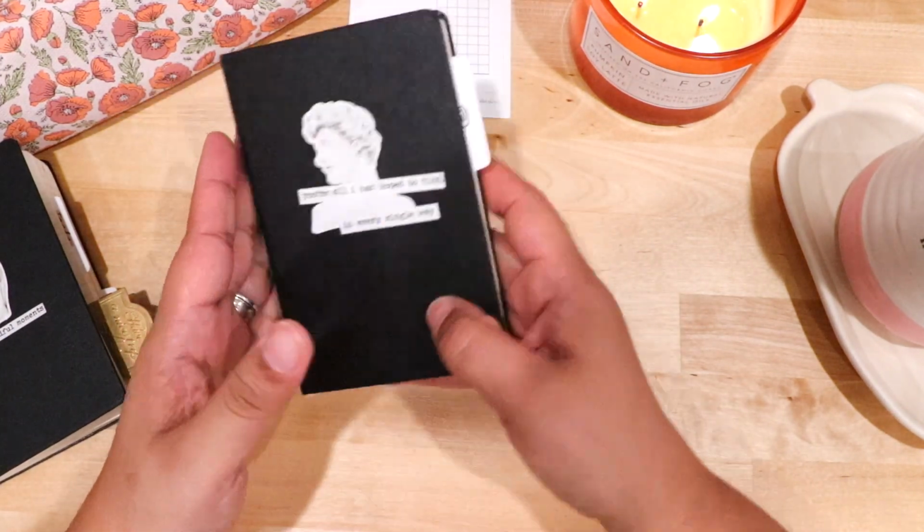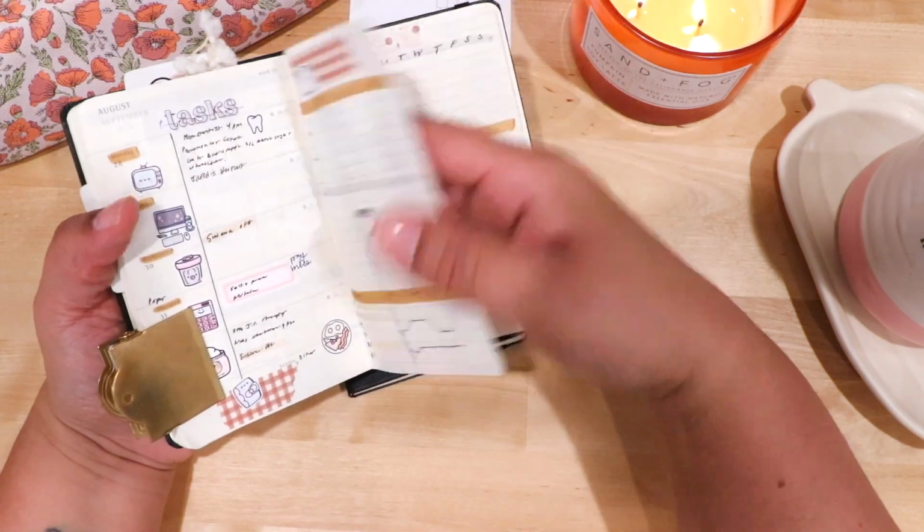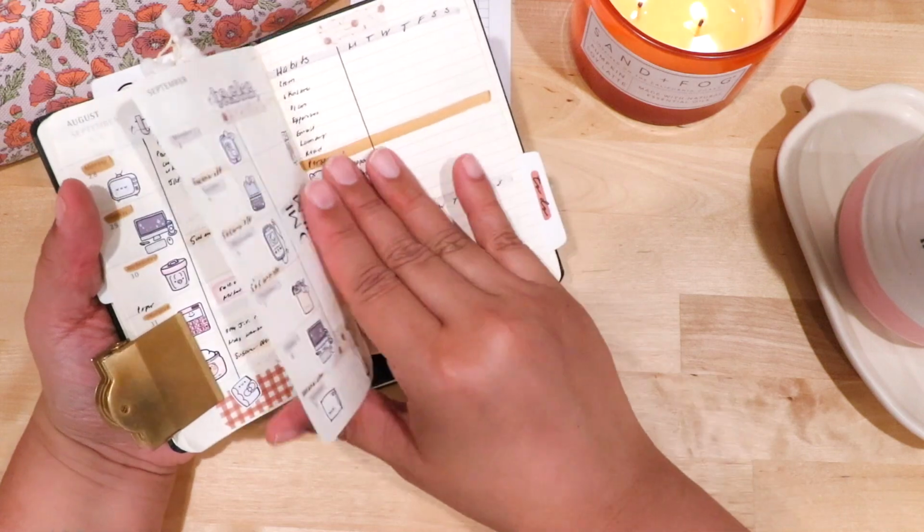And I really love opening it up. And this is just my planner, right? Look how cute. This is so cute. I just love it. I just want to share this real quick.